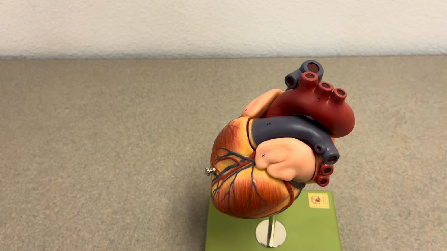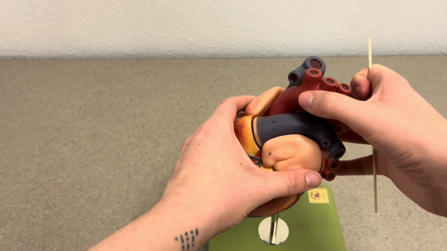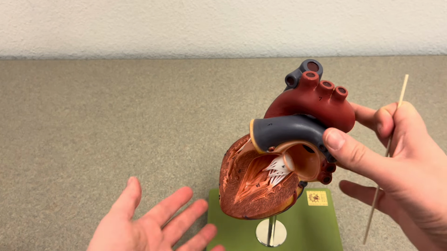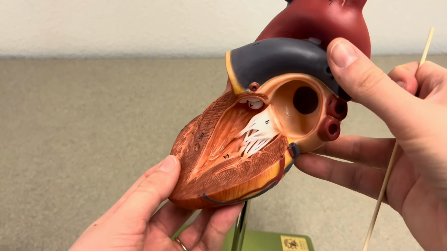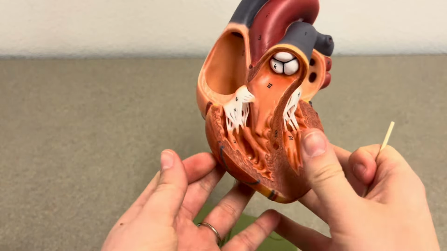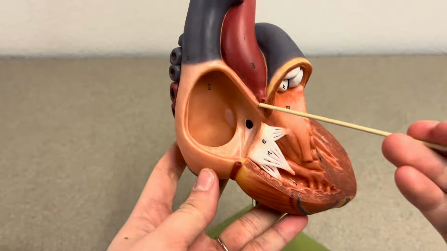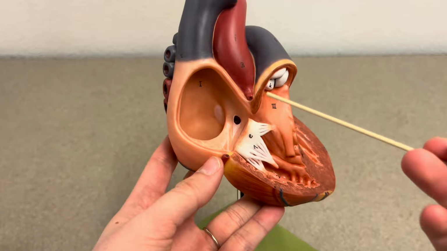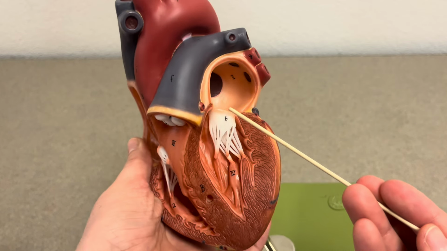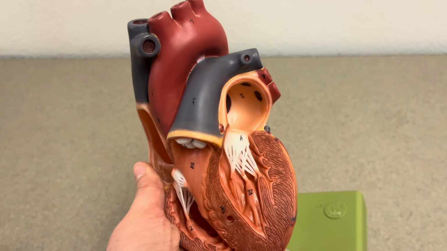Next, let's go ahead and talk about some other smaller structures of the heart. Let's go ahead and open it up. To begin, let's take a look right here. See this? It is on either side of the aorta. The heart gets its blood supply first, and so that's why we have these small little branches right here on the heart.